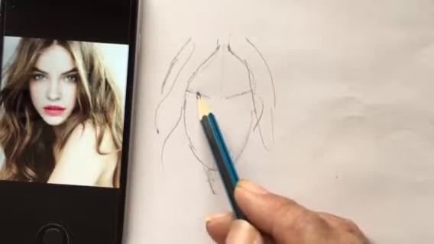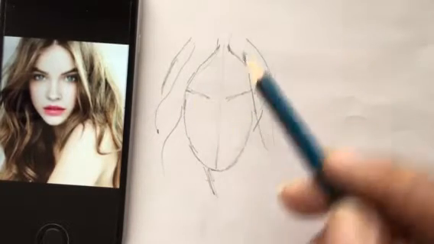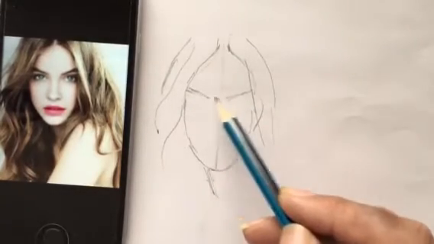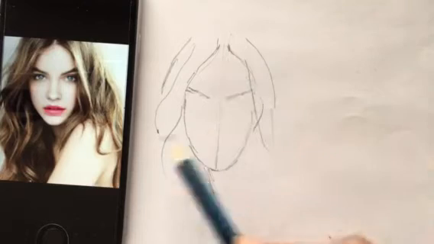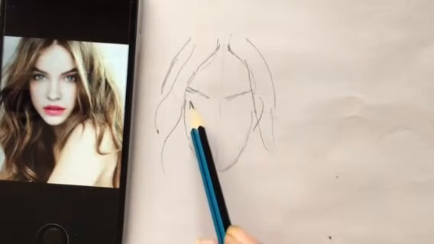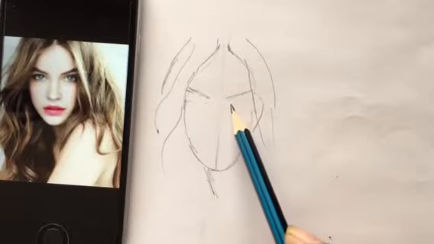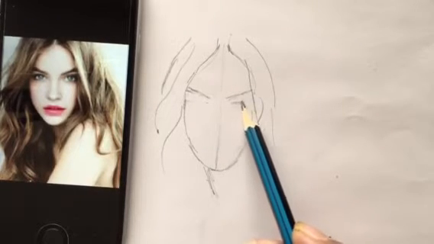And the distances. So you see how large the forehead is. That's where the directions are. So I'm going to map this like this and just put lines. You see, this is where the eye is. Right there. And this is where the eye is.